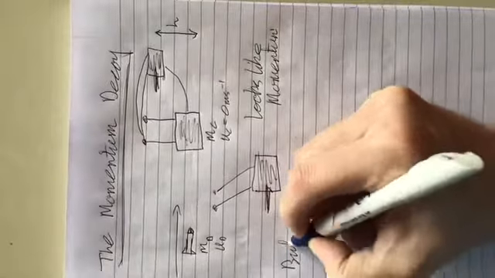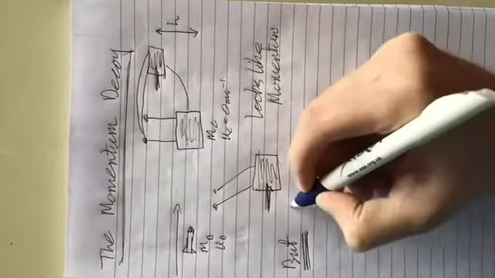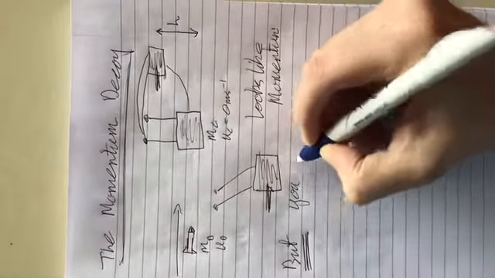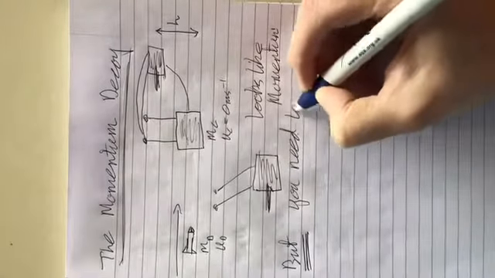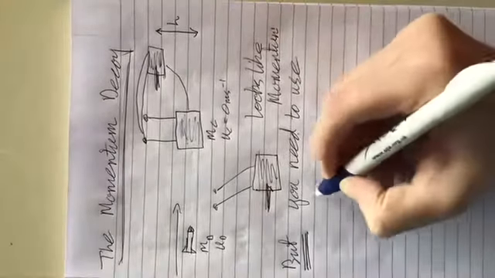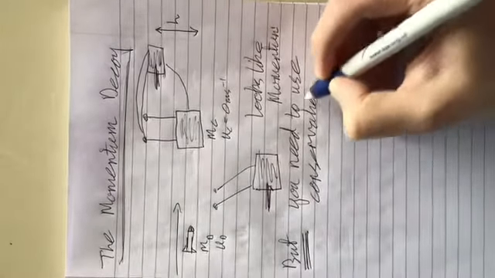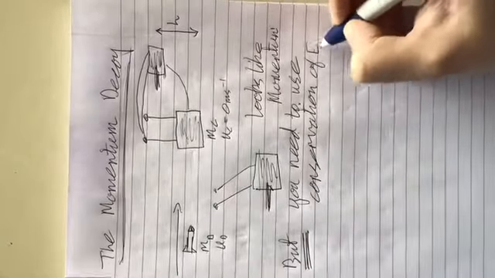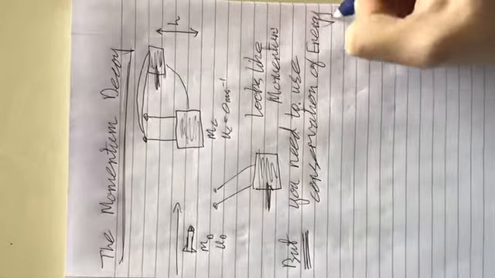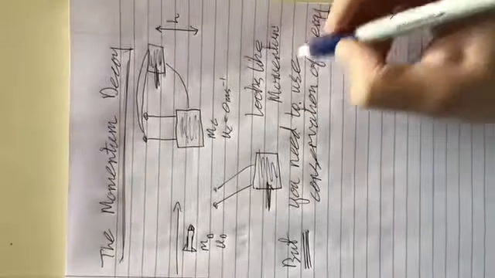but you need to use conservation of energy to solve this. Conservation of energy, not conservation of momentum.